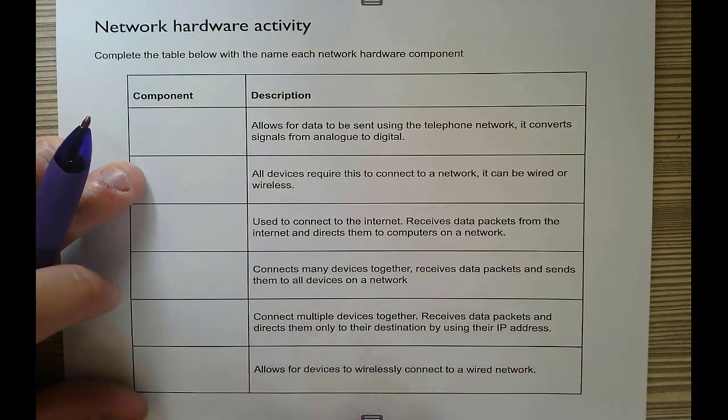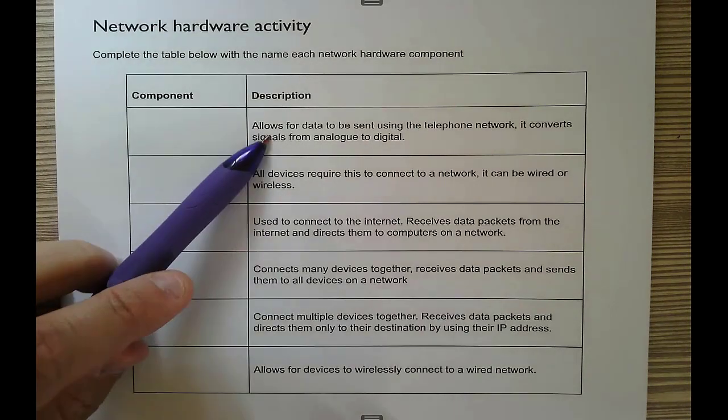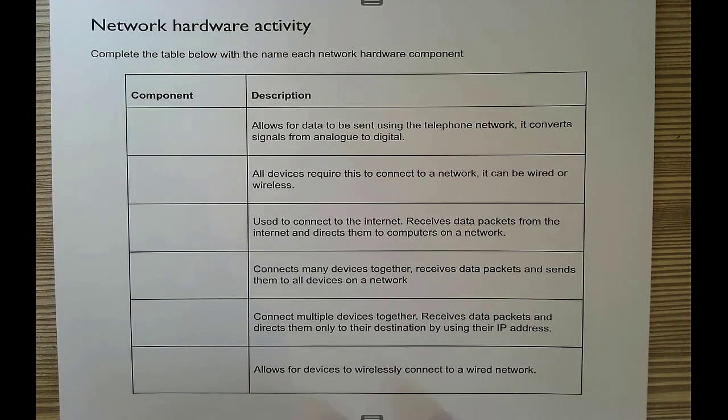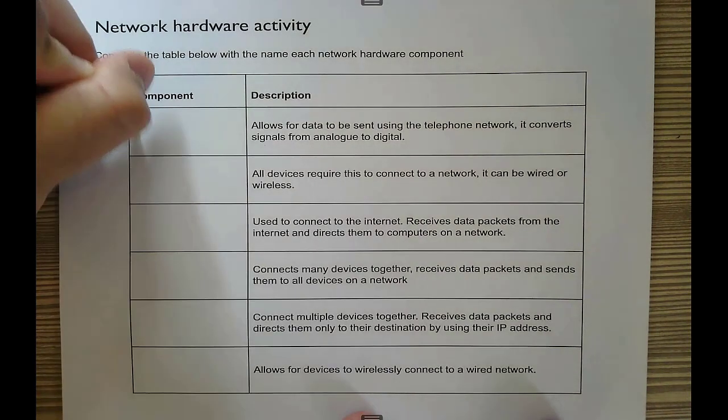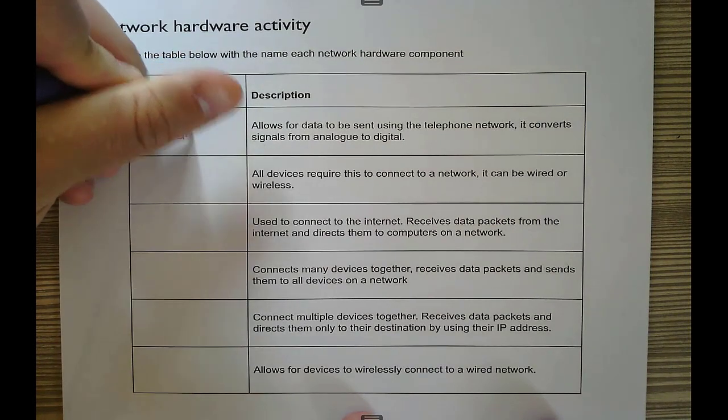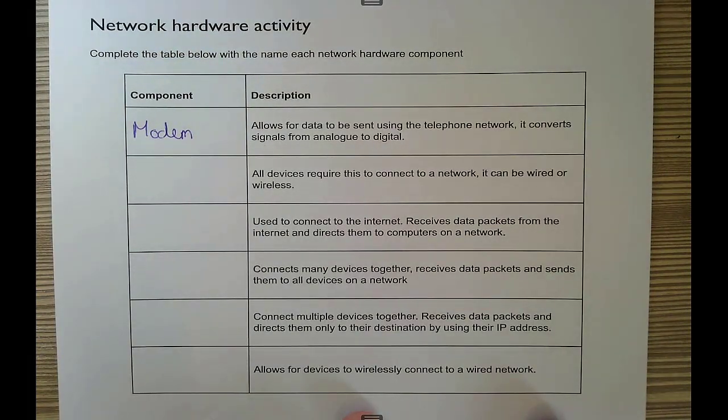So let's get started. So we've got here, allows for data to be sent using a telephone network. It converts signals from analog to digital. Well, there's only two pieces of network hardware that deal with the telephone network. That is a router and a modem. So the answer is modem, because a modem converts the analog telephone line into digital signals so the computer can understand. So it modulates and demodulates, and that's where the word modem comes from.